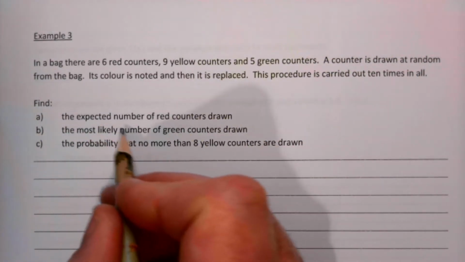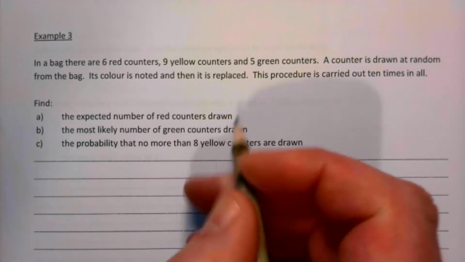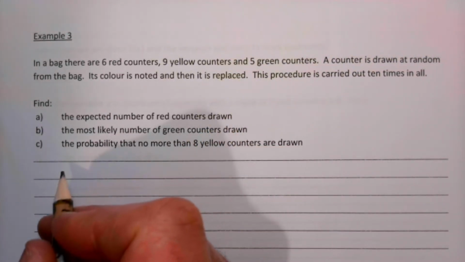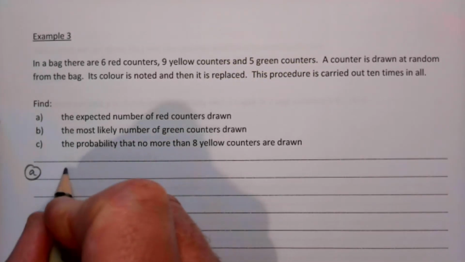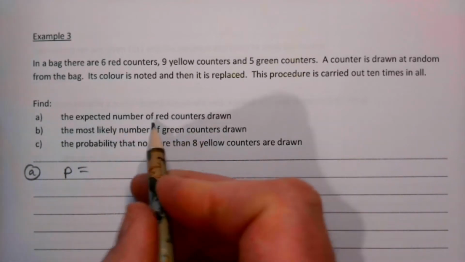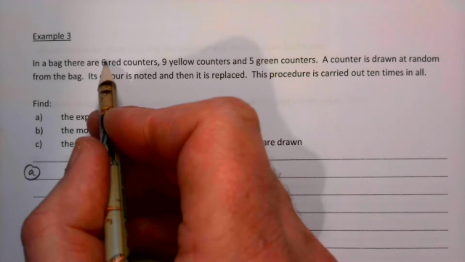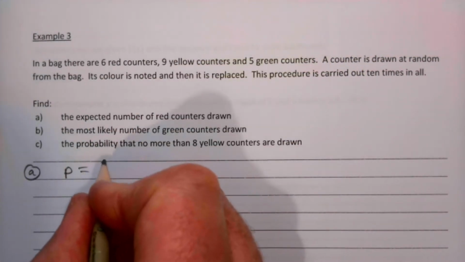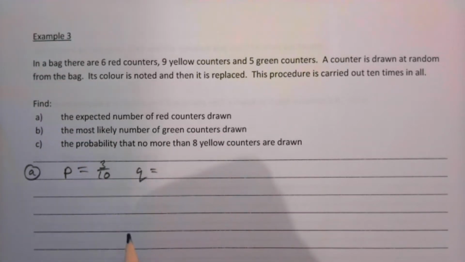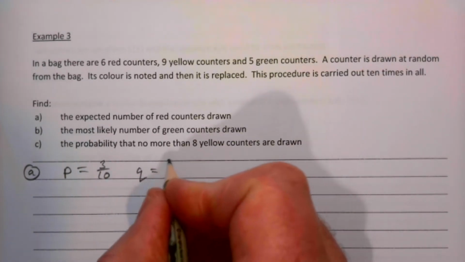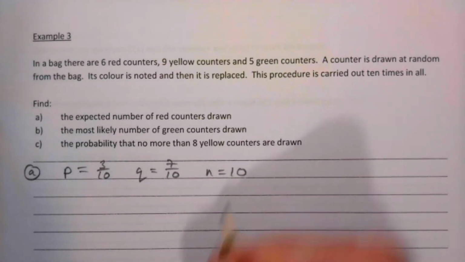Find for part A the expected number of red counters. So we need to set up, because it has green and then yellow, so for A we're going to have a different P and Q and so on. So for part A, the probability of it being a red counter is 6 out of the 20, so that's going to be 3/10. That means Q is going to be 7/10, and n is going to be 10.